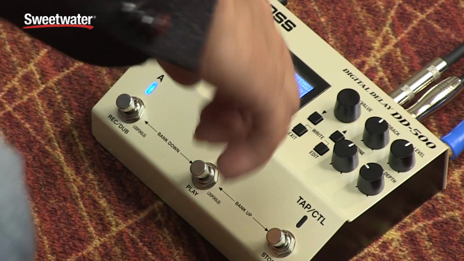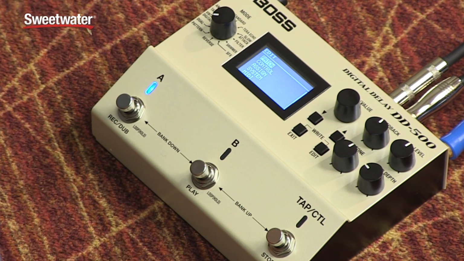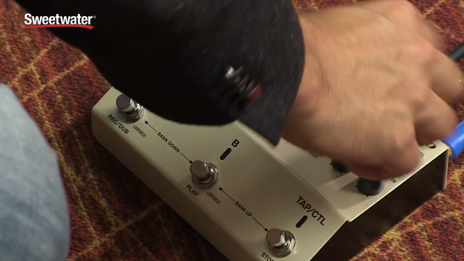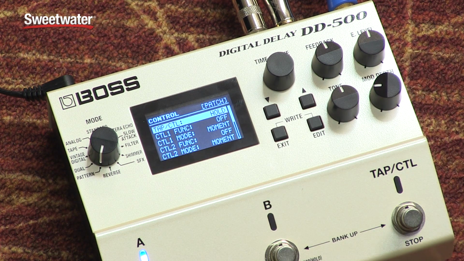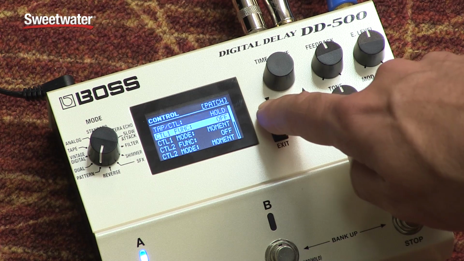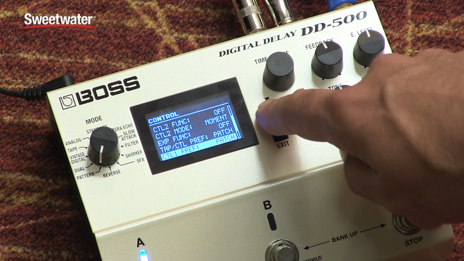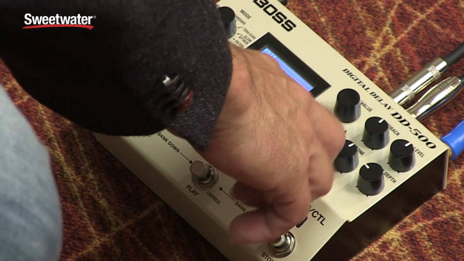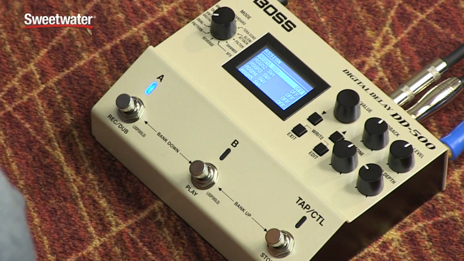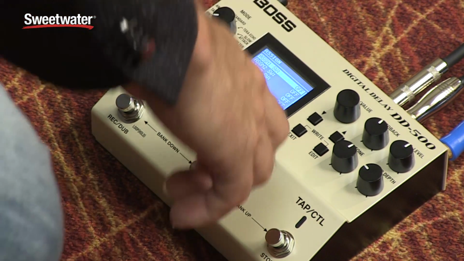When we're finished there, we hit the exit button and it takes us back to the edit menu. Now we can scroll down to the control menu, hit edit, and this is where we access what happens with the controllers, whether they're switches or we have an expression pedal plugged in. And again, we can scroll through those, assign their different functions, assign how they operate. We can exit from there, go down to our assign, and again, this is working with our controllers, what's happening with the switches, so you can assign those to whatever functions you want.